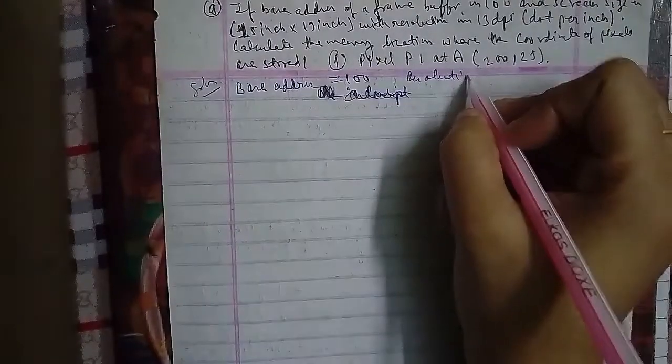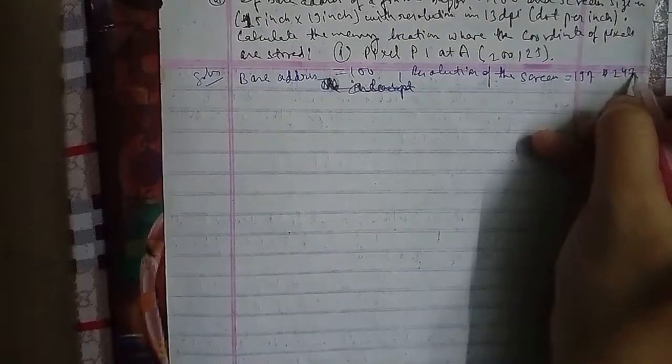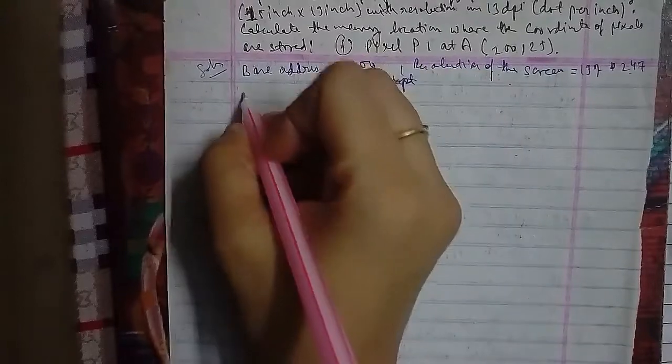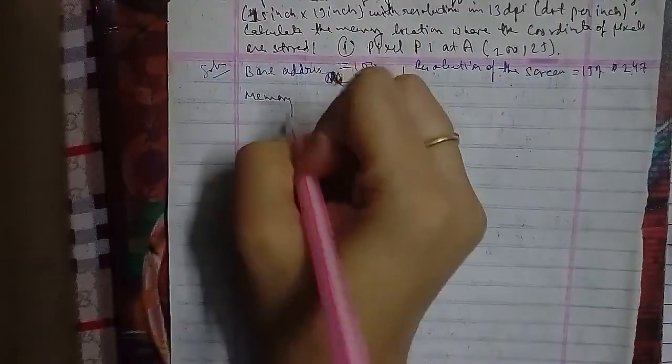That is another question in the same, only the sub question that has been asked. The second part is pixel P2 at B, which is 75, 45. So here the base address is 100. Resolution of the screen, as I told you, is 197 into 247 pixels or dots. So the memory location we will find out directly.